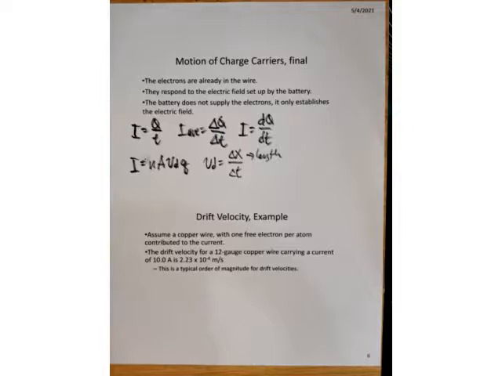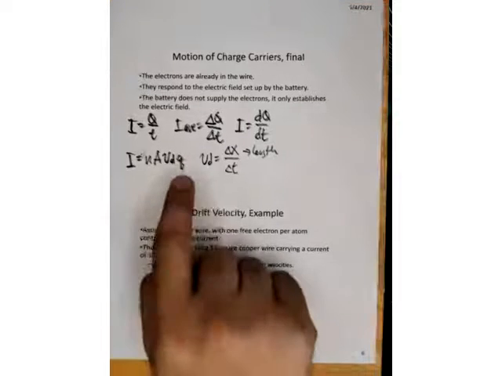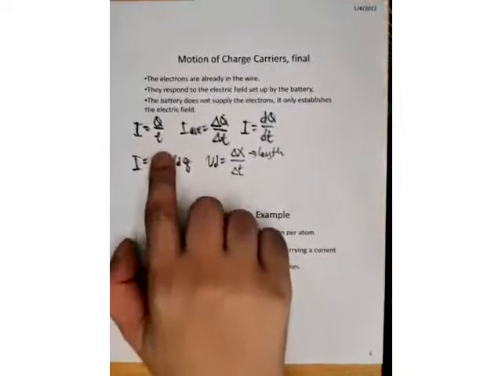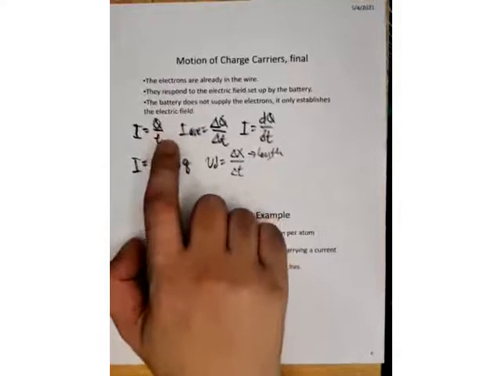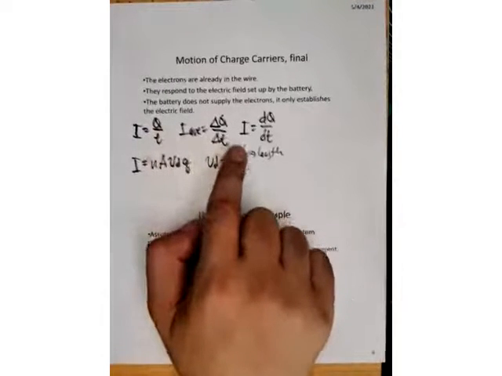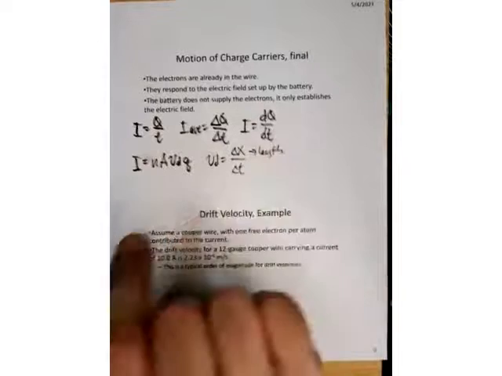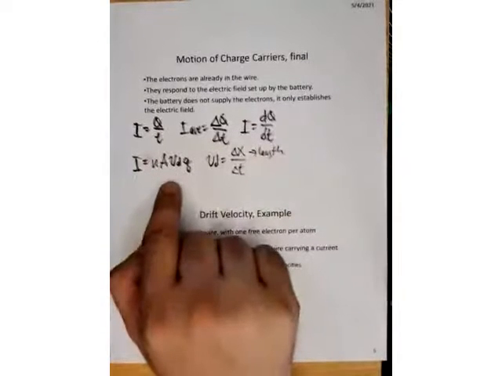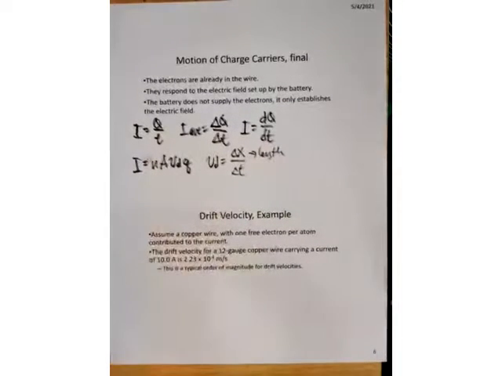Ayan. Okay, so let's have the general formula and review lang. So generally, ang current natin is Q over T. Average is delta Q over delta T. Instantaneous is dQ over dt. Okay, ngayon, ano ang current natin?